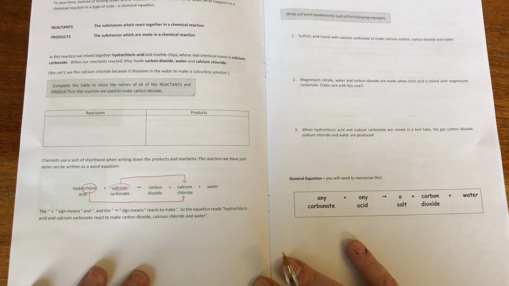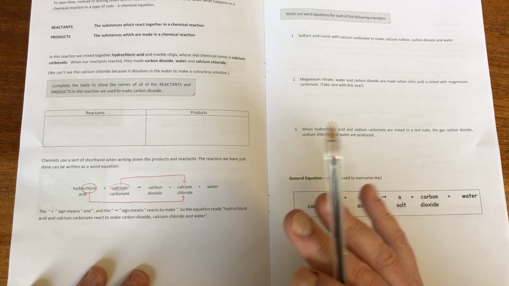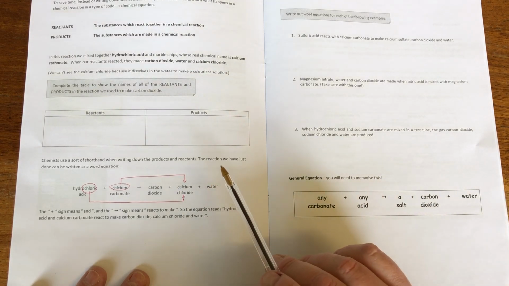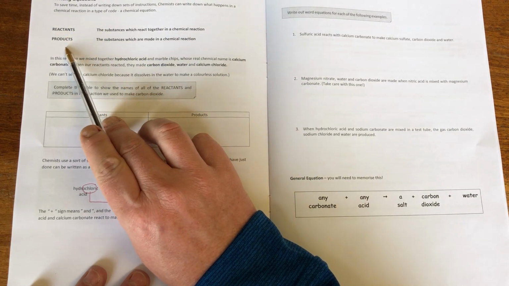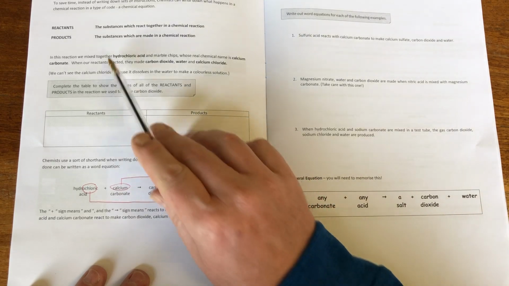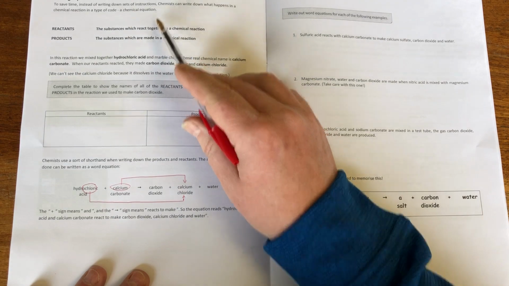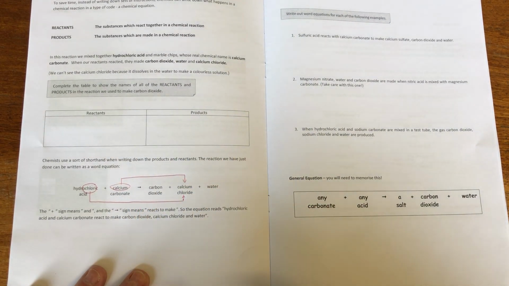Also in this lesson, we have this idea that we can save ourselves some time by writing a chemical equation. We have the reactants and the products. Reactants, the substances which react together, and the products, the substances which are made. Read through this and fill in the reactants and products. It should be quite obvious.